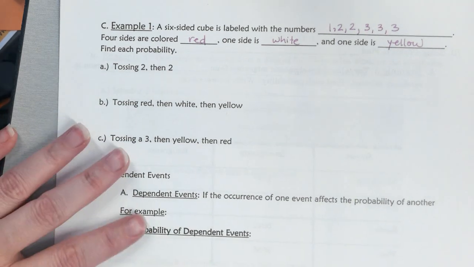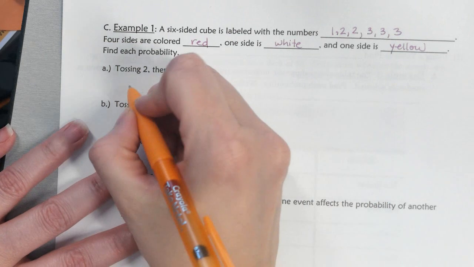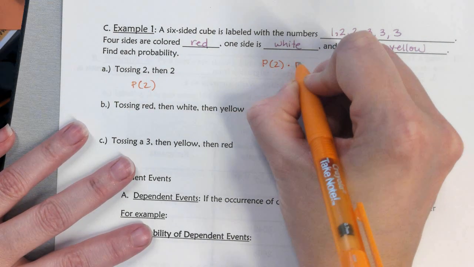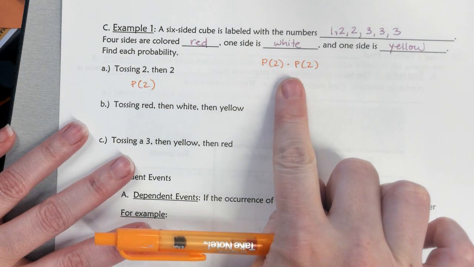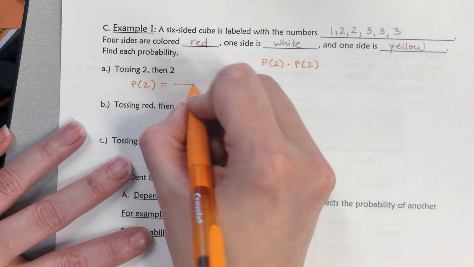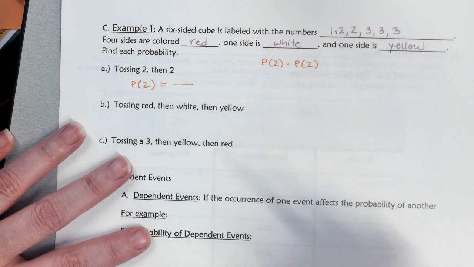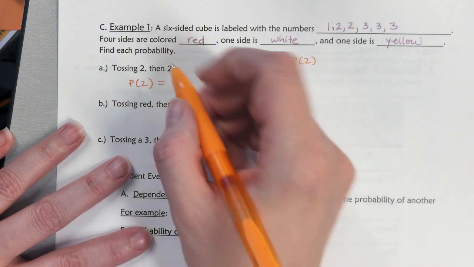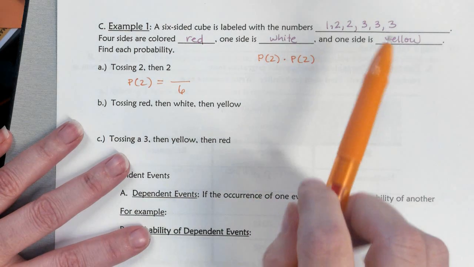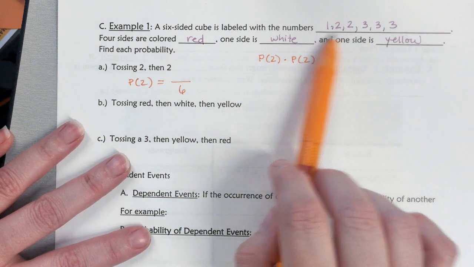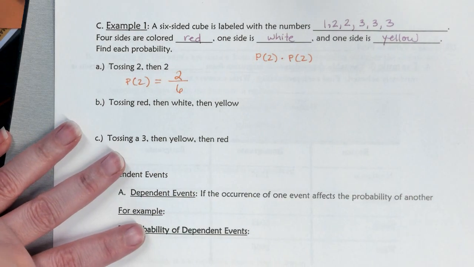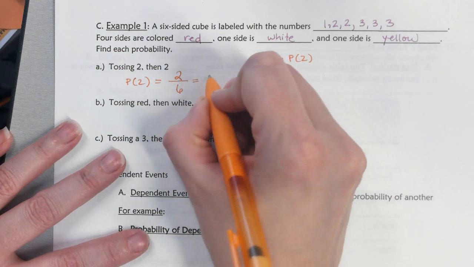So what we're going to do is find the probability of tossing a 2, and then we're going to multiply that by the probability of tossing a 2, because those are independent. So first, the total on the bottom, the total number of outcomes, is the total number of sides. So for a 6-sided cube, your total on the bottom is going to be 6. And then on this cube, how many sides have 2 on it? 2. So it'll be 2/6. And then we're just going to reduce the fraction. So if we reduce it, we have 1/3.